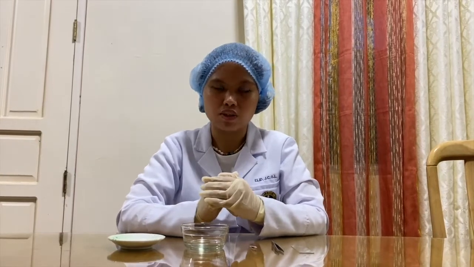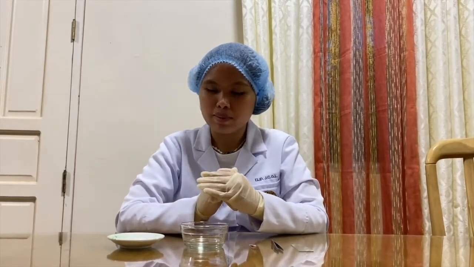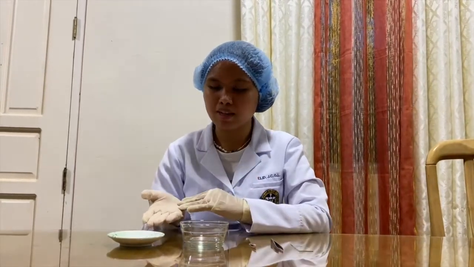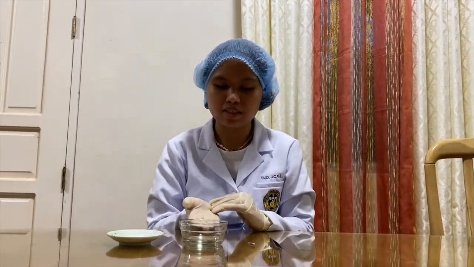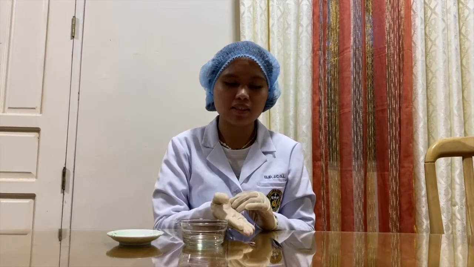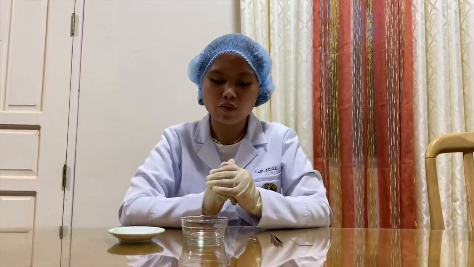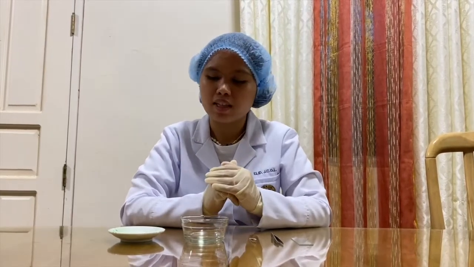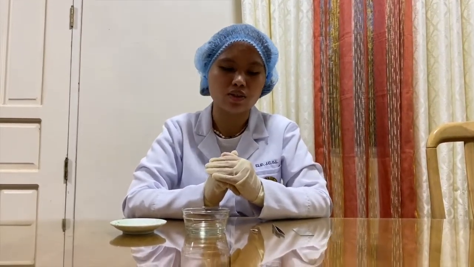I will be performing the teasing method of fresh tissue preparation. Teasing is a procedure in which a selected specimen is immersed in an isotonic solution. These are my materials: my selected specimen, an animal liver, isotonic solution in a watch glass, dissecting needle, and the microscopic slide. First, I will be immersing the tissue specimen in an isotonic solution.